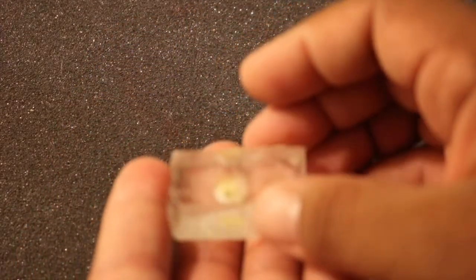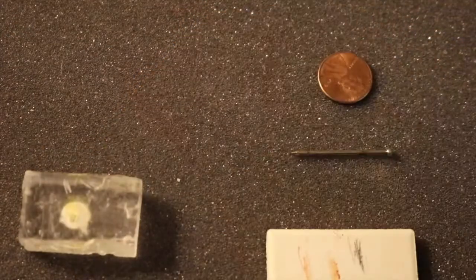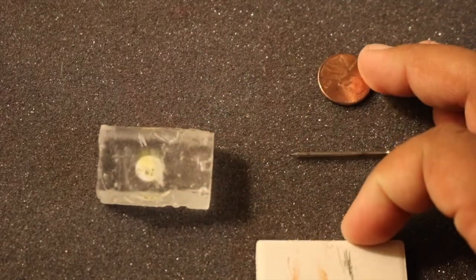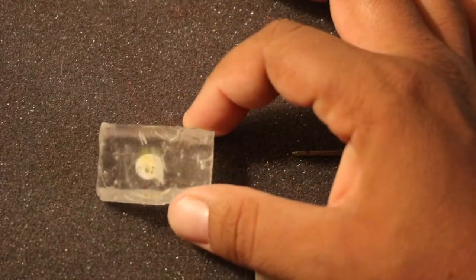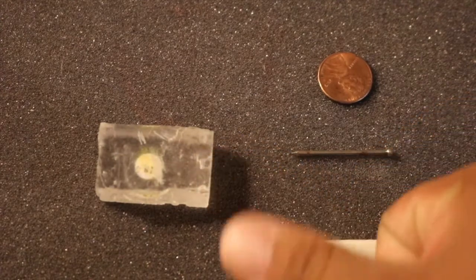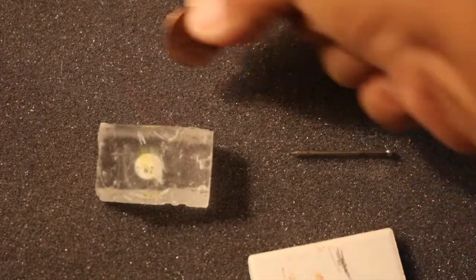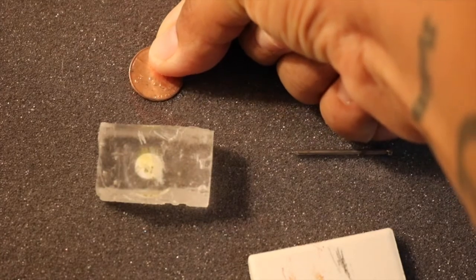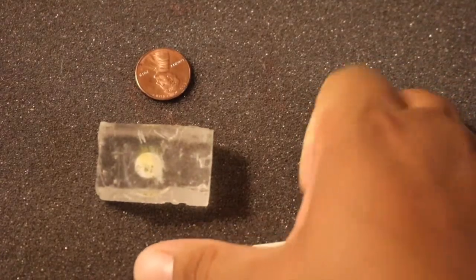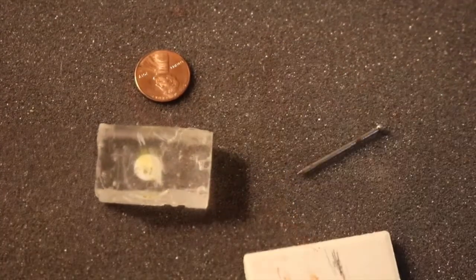Now, unlike the penny and the nail, my fingernail has not scratched the surface of the mineral, which means that the hardness of this mineral is somewhere between 2.5 and 3, because my fingernail is somewhere between 2.5 and 2. But we know it's softer than a penny, which is 3.5 to 3. So that means the hardness of this mineral is somewhere between 3 and 2.5.